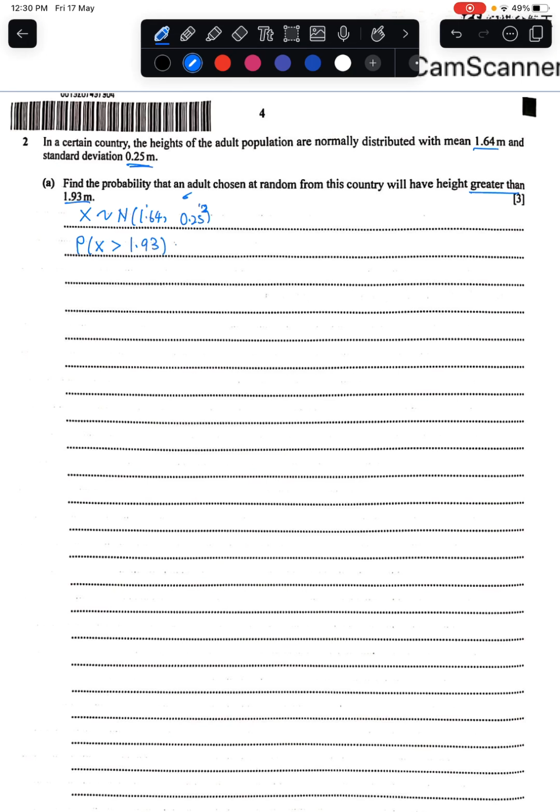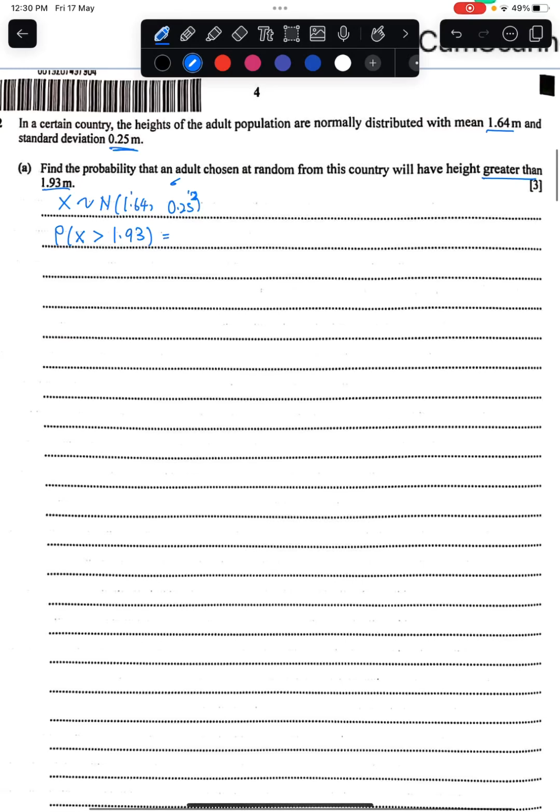Okay, so the trick I use to do normal distribution without mistakes is I visualize it. We know the table in A levels is the direction is to the left. So we got the mean over in the middle. This is the mean. So we want the z.